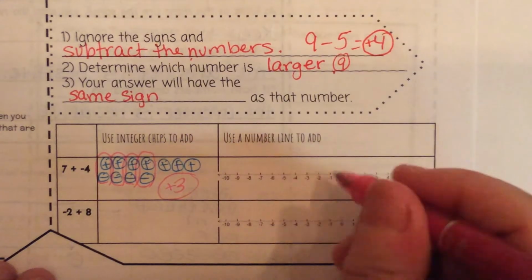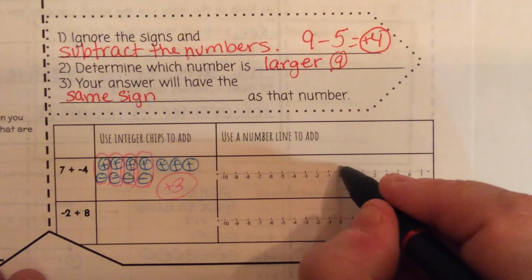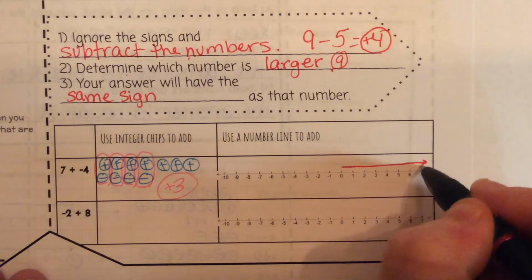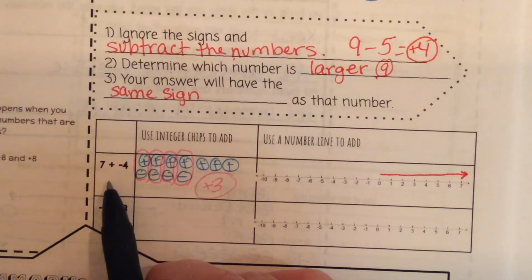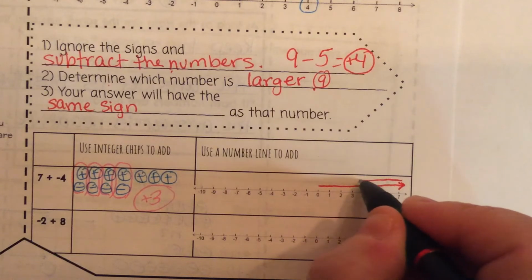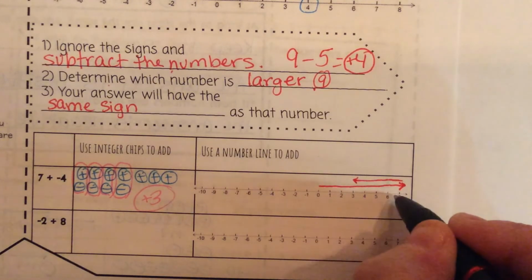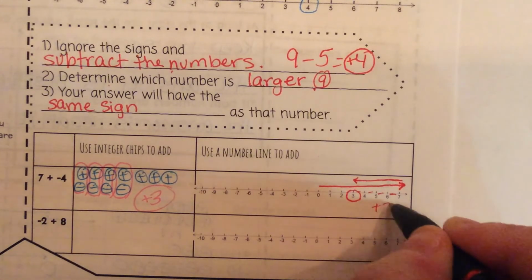Now my number line says I would start at 0. I'm going to go 7 spaces in the positive direction. The first number is a positive 7. Then I'm going to stop there and go 4 spaces in the negative direction. So 1, 2, 3, 4 spaces. If you need to count them, you can. And where do I end up? Positive 3.